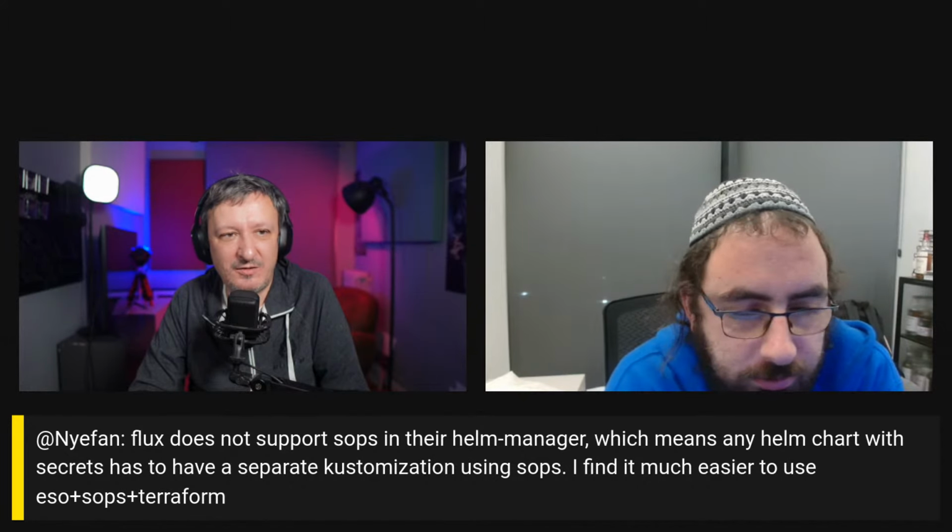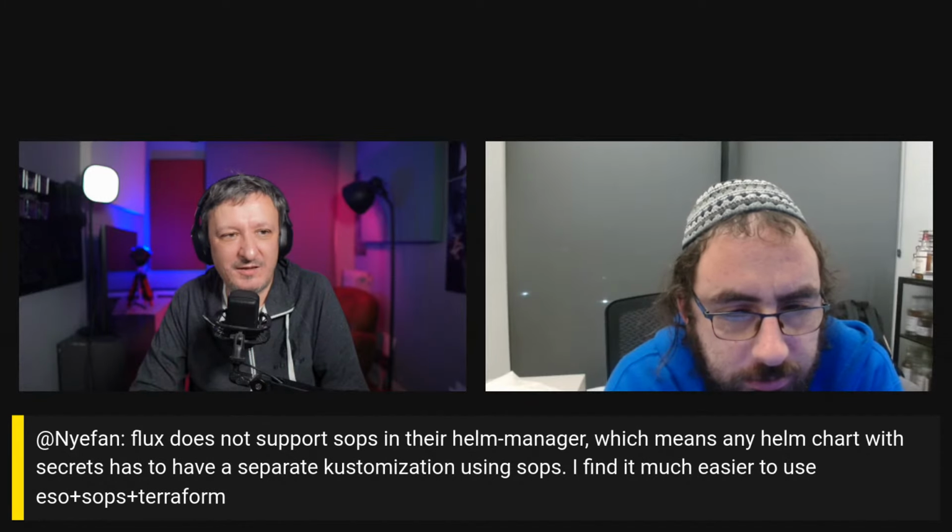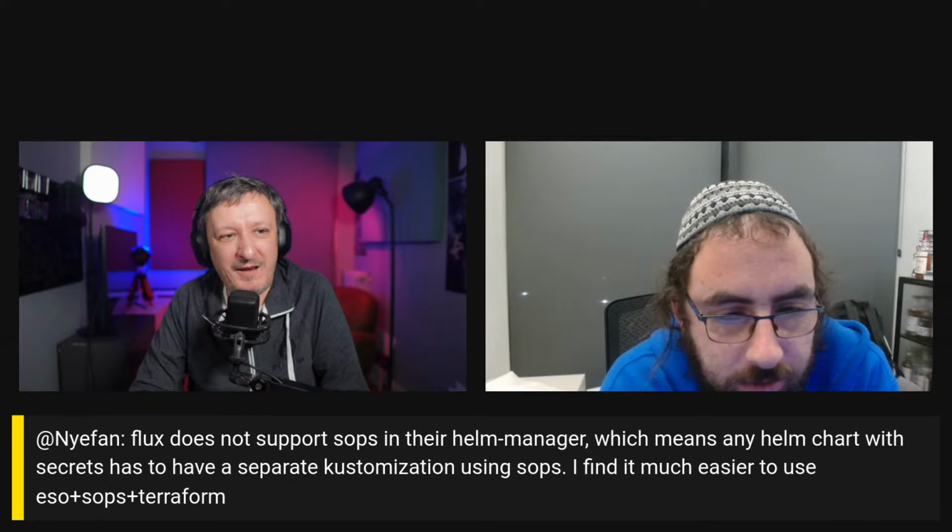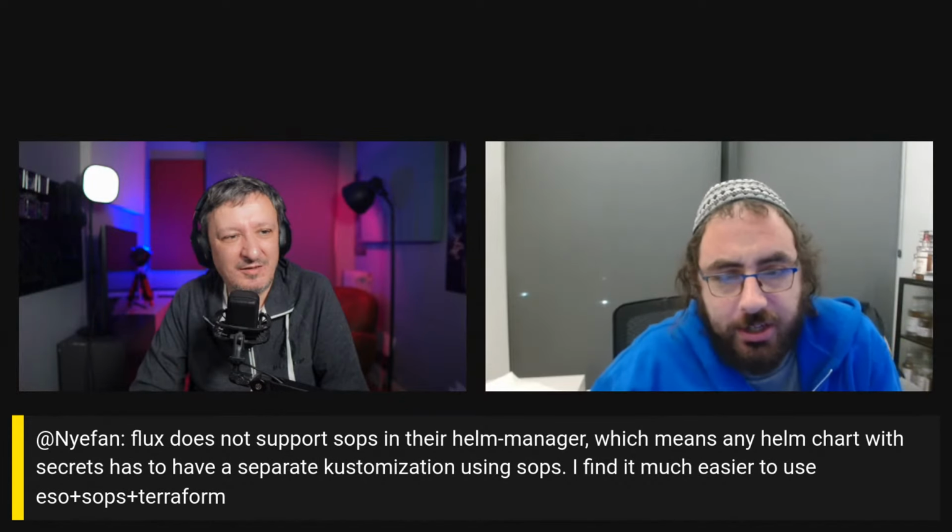And I'm going to ignore the Terraform, which I think you should put in Kubernetes way, whatever, even Helm chart. But why? Can you come up with a reason why ESO plus SOPS? I don't see the use case for those two together. Okay, then there you go.